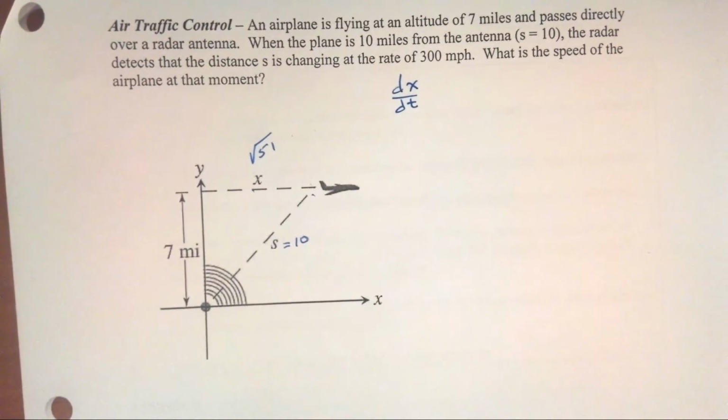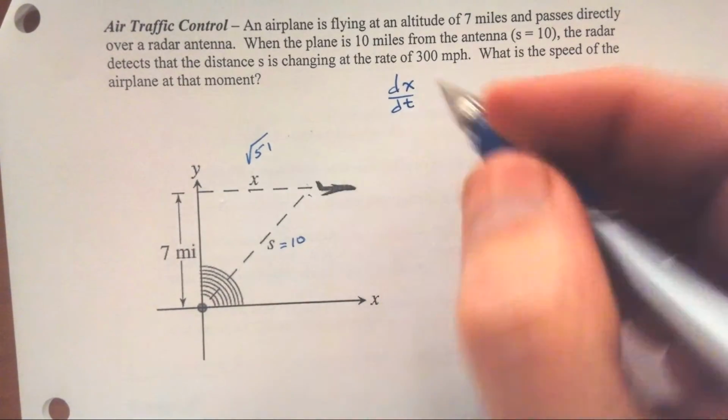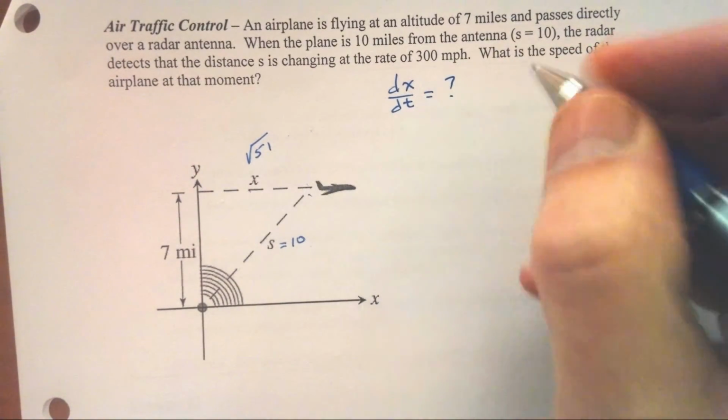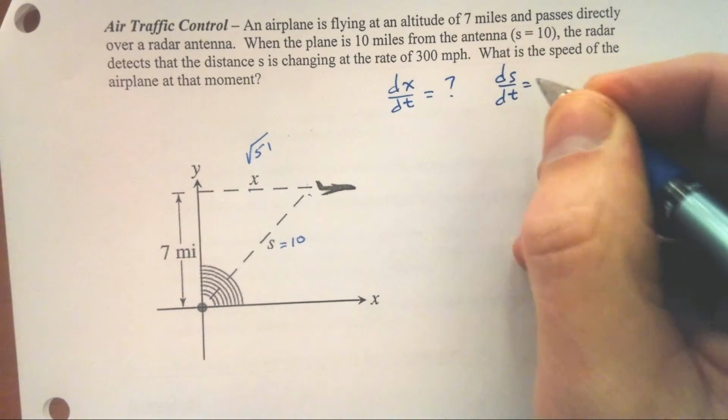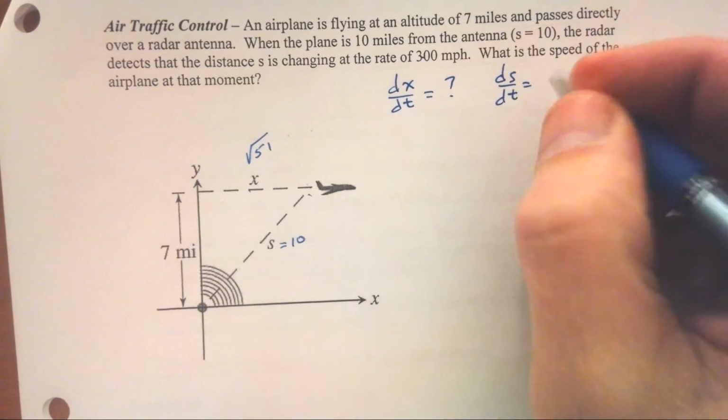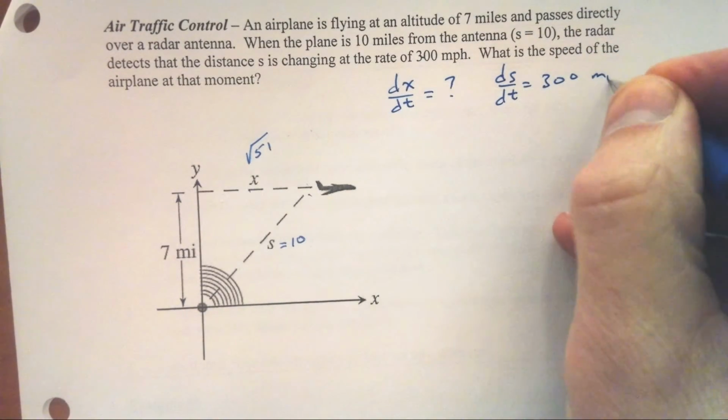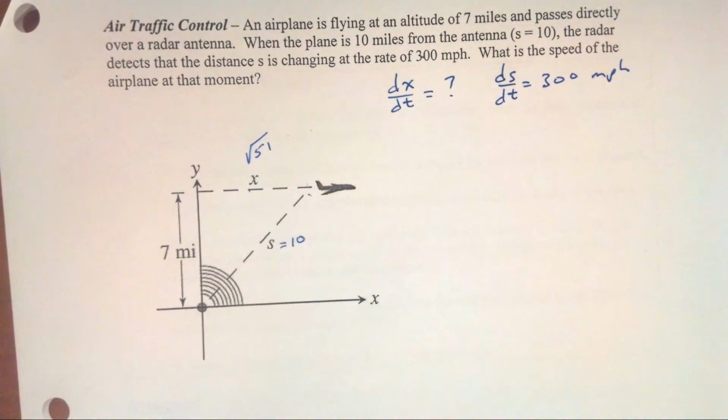That makes sense? So dx dt is ultimately what we're looking for. What we know is ds dt is 300 miles per hour. That's what they told us here.